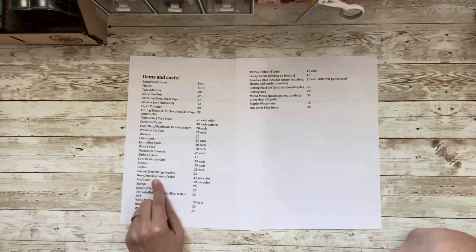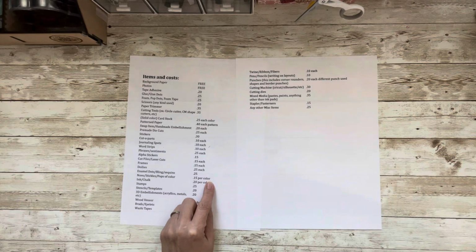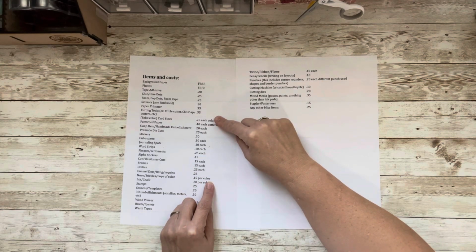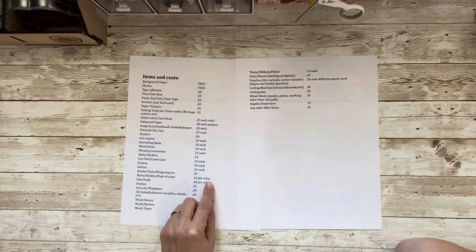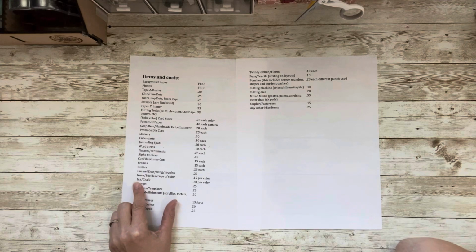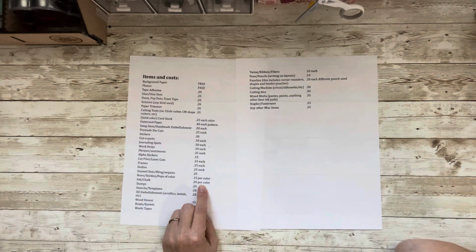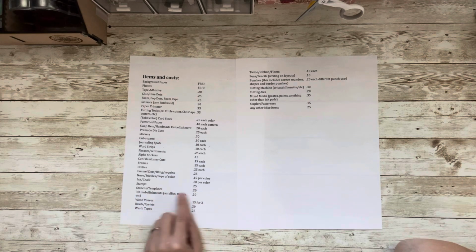Okay, Nouveaux, Stick-A-Load, pops of color, 15 cents per color. So it's like our solid cardstock. Every different color you use, you have to charge yourself. But once you buy that color, you can use it as much as you want. Ink, same thing. It's per color, 20 cents. Stamps, 25 cents. Stencils, 20 cents.